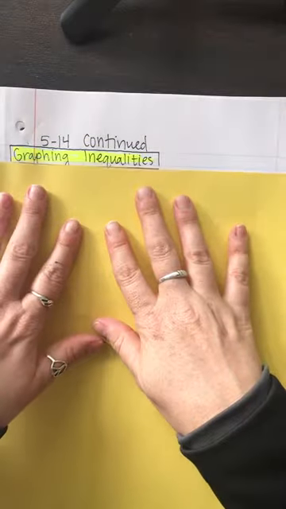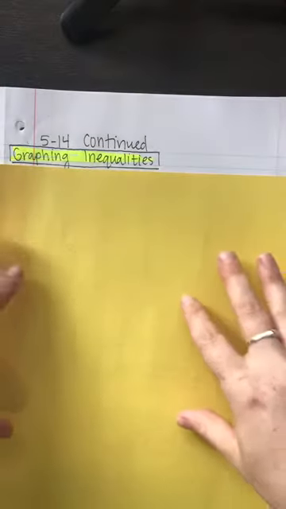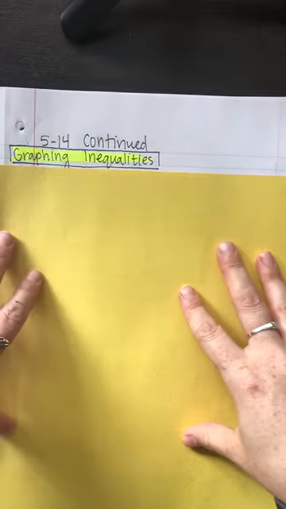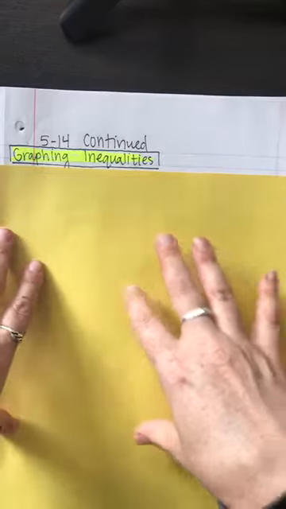Okay, graphing inequalities. So I highlighted this one and gave it its own little section because this is really important. This is what we actually do with the inequalities, or one thing we can do with them.